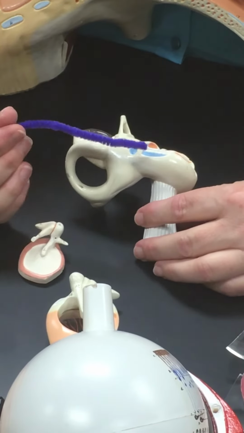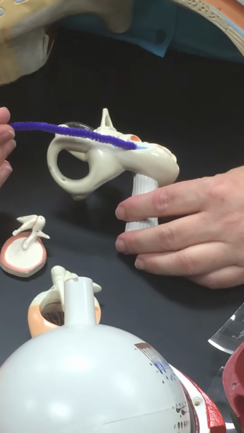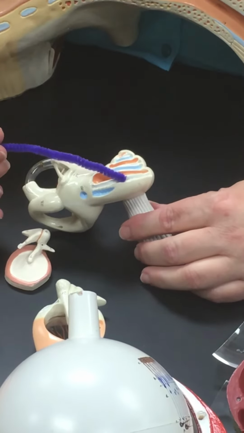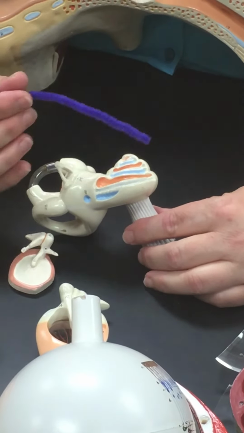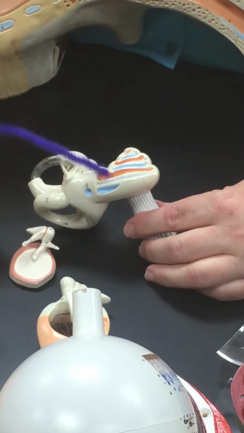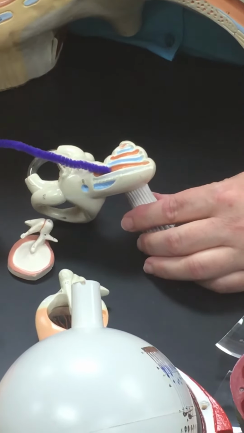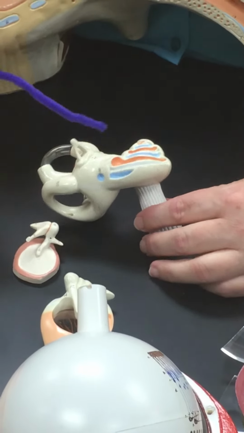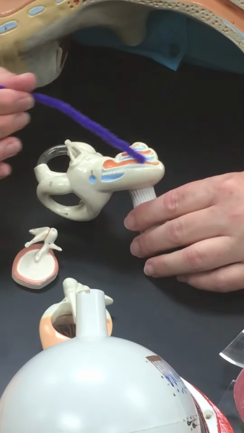Great test questions. Name the blue tube. Scala tympani. Name the white tube. Scala media. Media has two names. Remember, it's also called the cochlear duct. And what's the orange tube? Scala vestibuli. Think of the word vestibule. Remember the vestibule? Scala vestibuli.